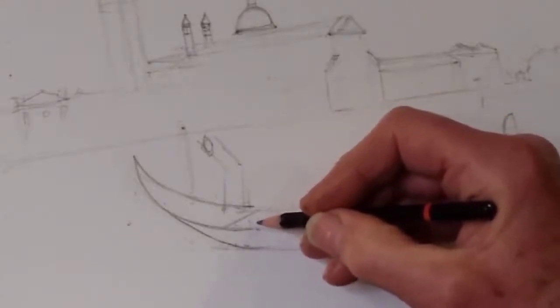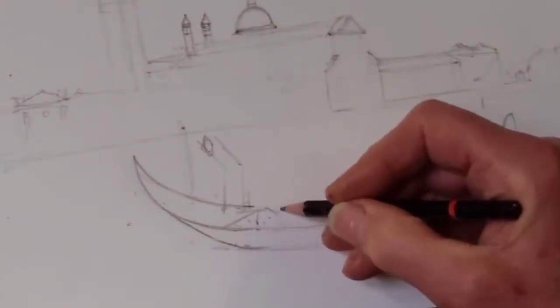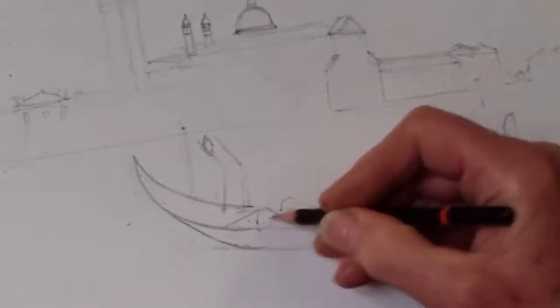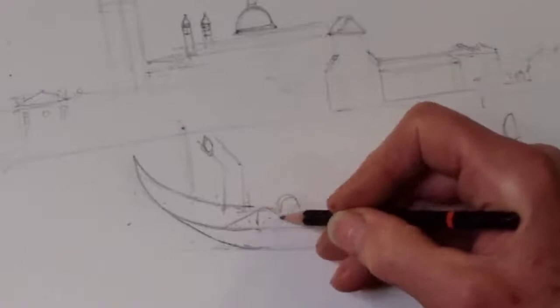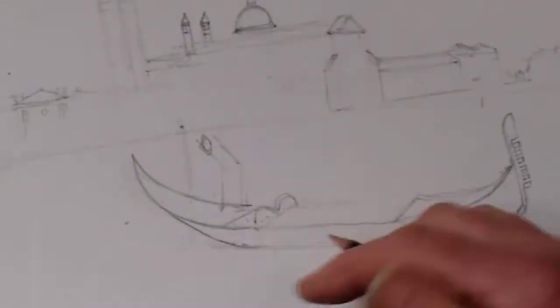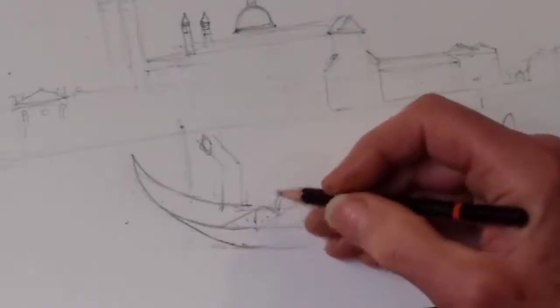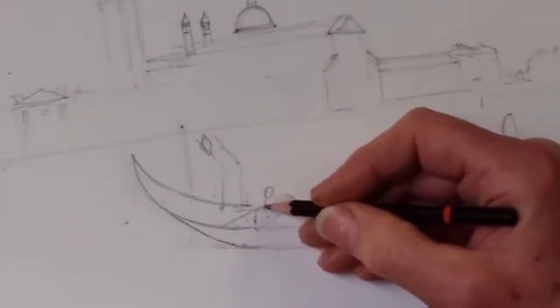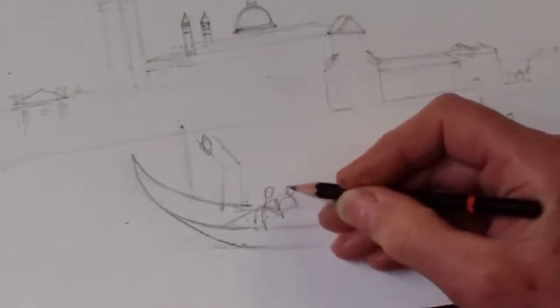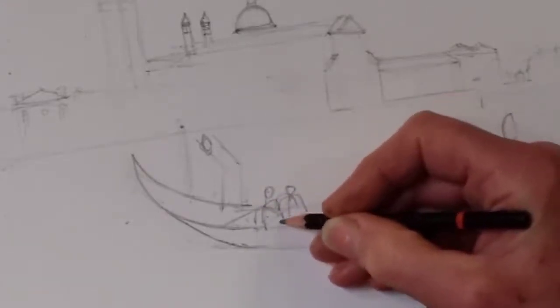So let's just draw the shape of the seats. They're at an angle, like these angles. Just getting a feel for the angles makes a huge difference. And we've got the seats. Let's put a figure in here so that the heads come up to about here. So you can put whatever you like in this.